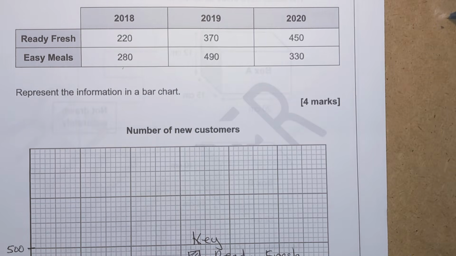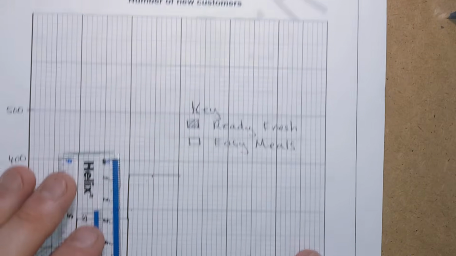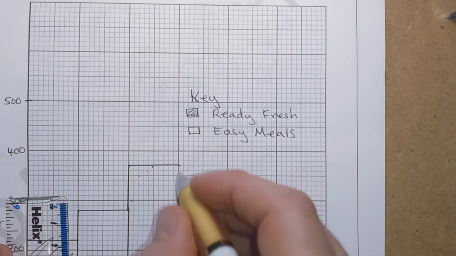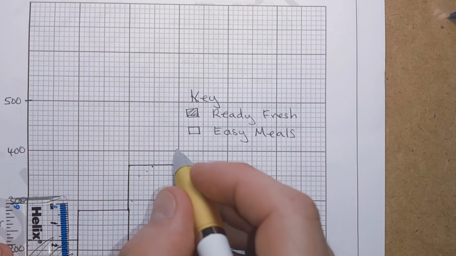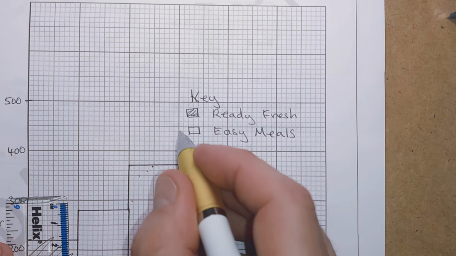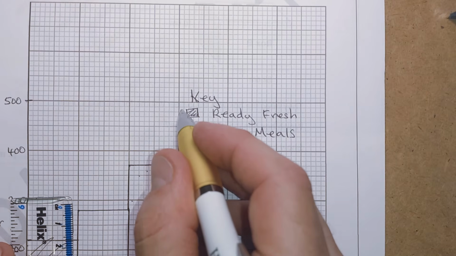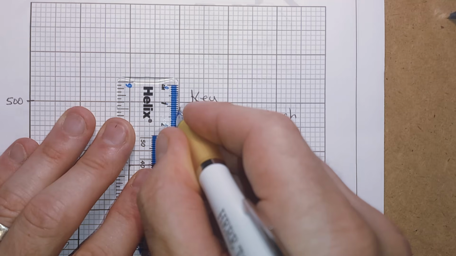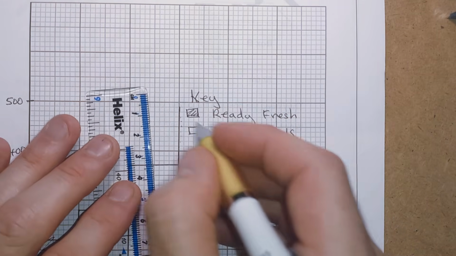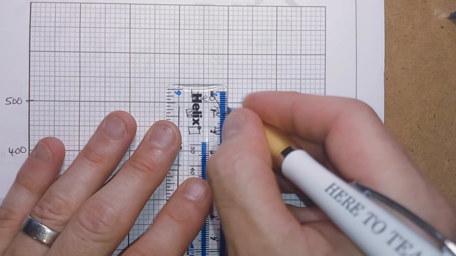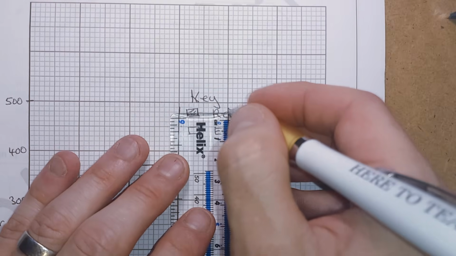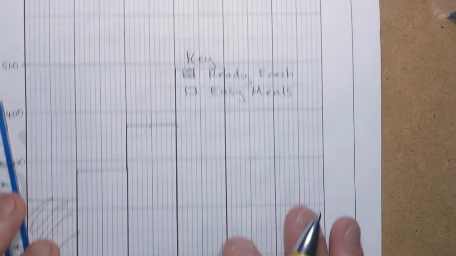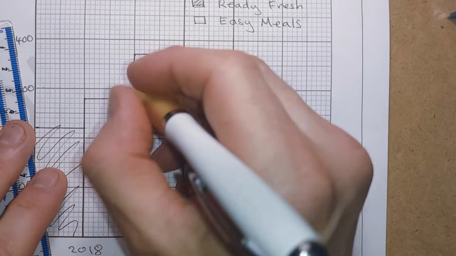And Easy Meals, we've got 490. I did draw my key in a really daft place. So 410, 420, 430, 440, 450, 460, 470, 480, 490. Now what I would do is draw the key somewhere else. I really didn't plan that well. Okay, they might forgive me in the exam. If it was the exam, I would redo it.